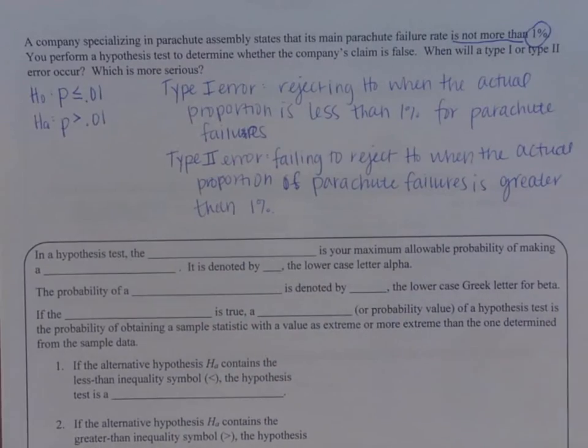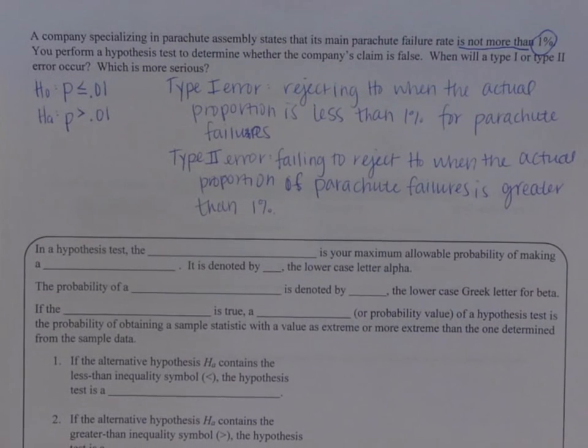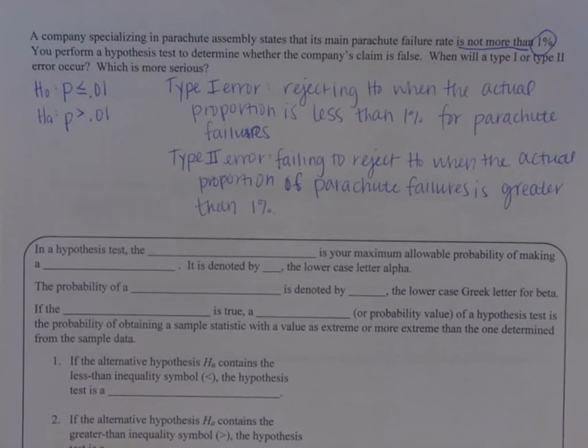So now take a second and think about which would be worse. Rejecting it when the actual proportion is less than 1%, or failing to reject it when it's greater than. Again, a type 2 error would definitely be worse because you would have more than 1% failure, which would probably hurt a lot more people.